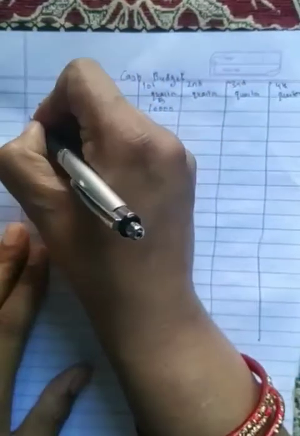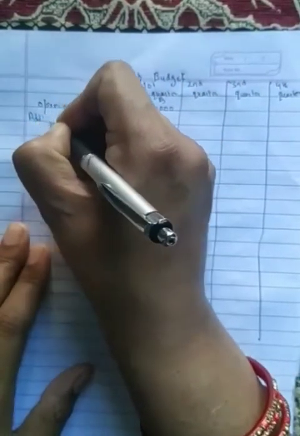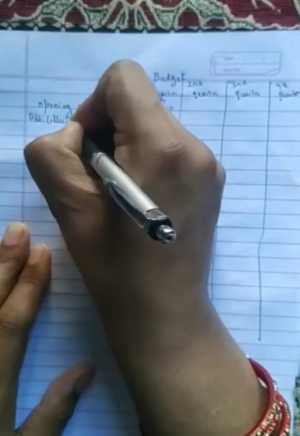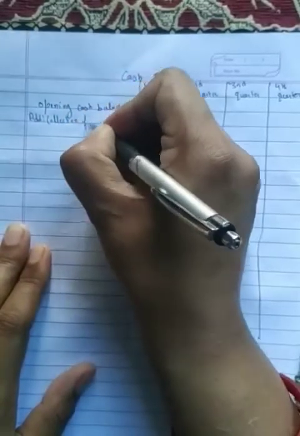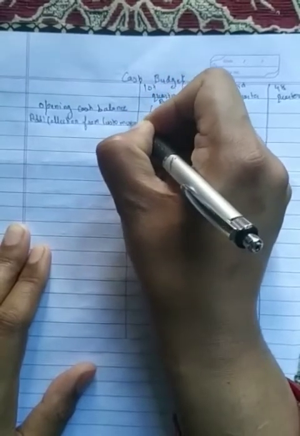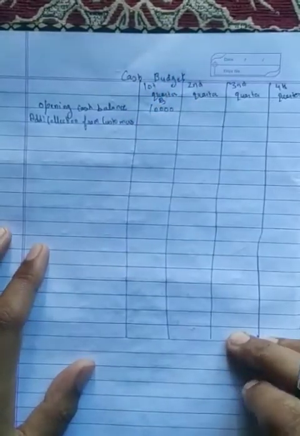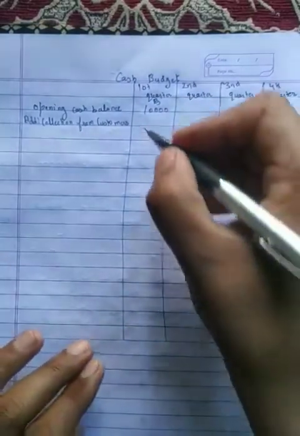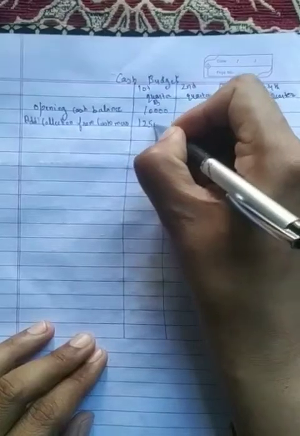Now add the collection from customers. Collection from customers of the first quarter is 1,25,000.